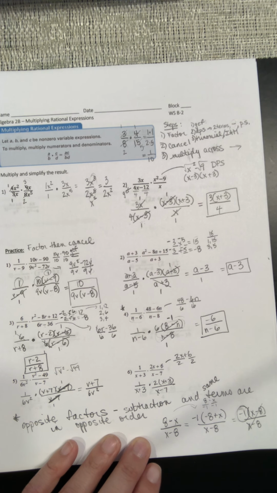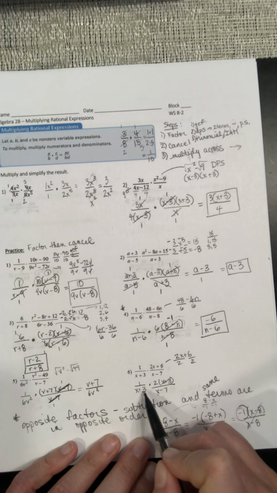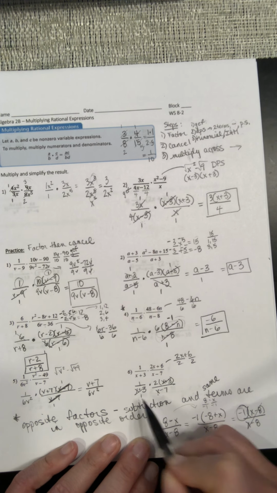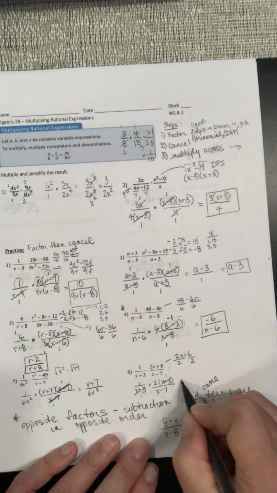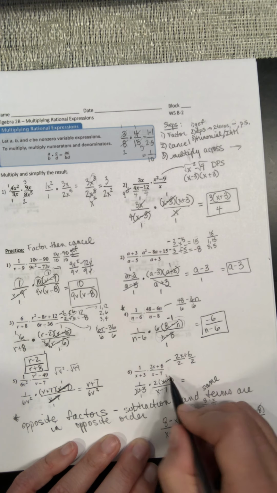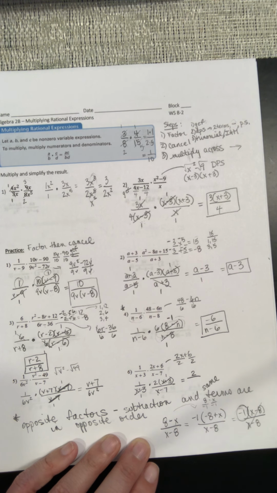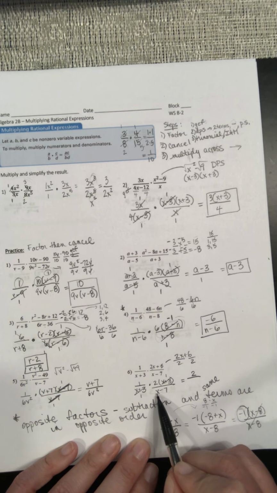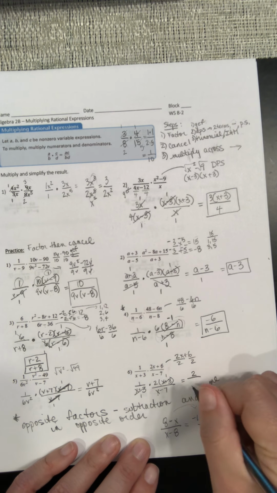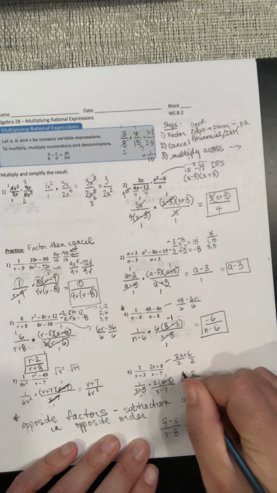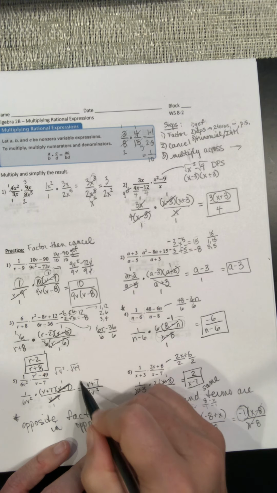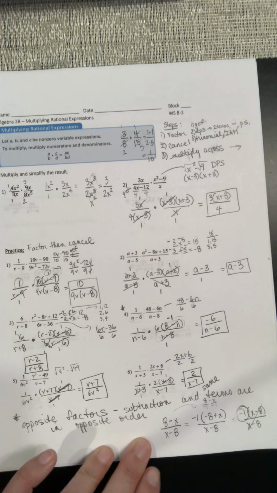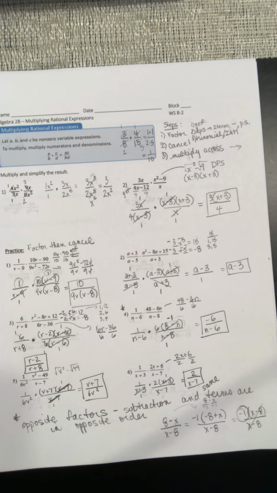So then if I look at all my, oh, look at that, very nicely, those two binomial factors are exactly the same. So then this becomes 1 times 2 times 1, which is 2. And then this becomes 1 times x minus 7, which is just x minus 7. So there are my simplified answers, okay?